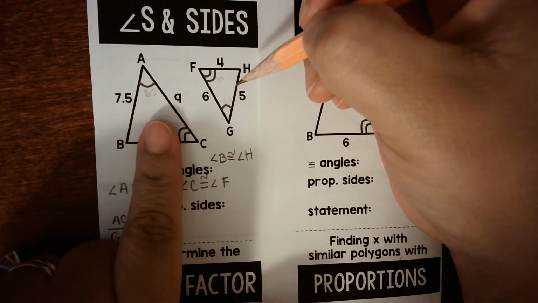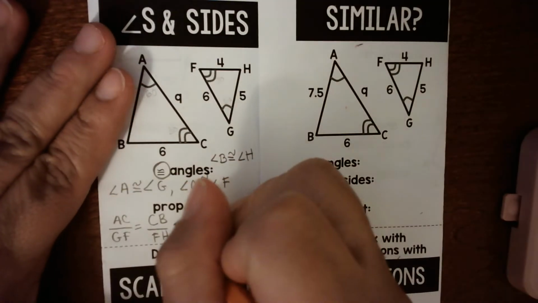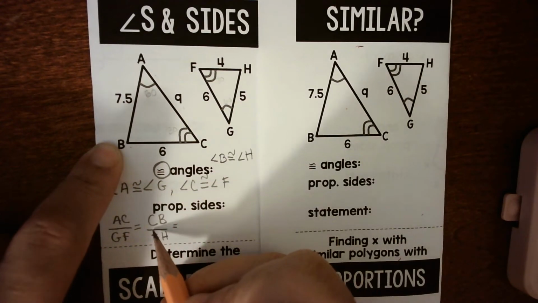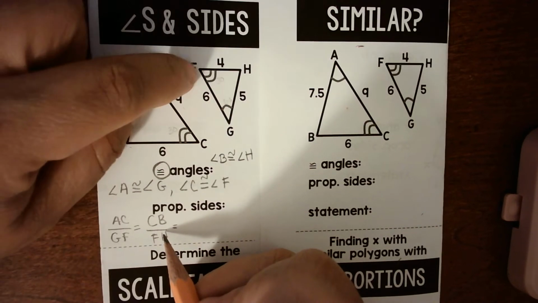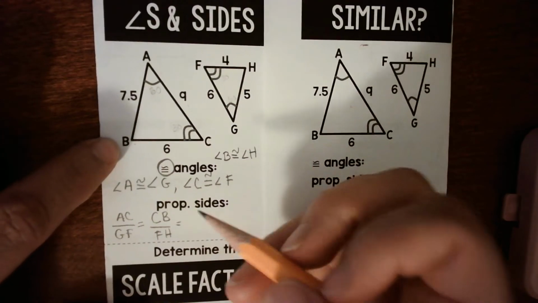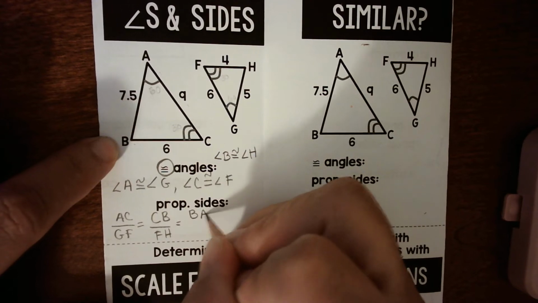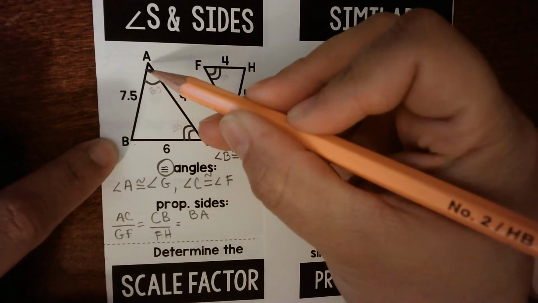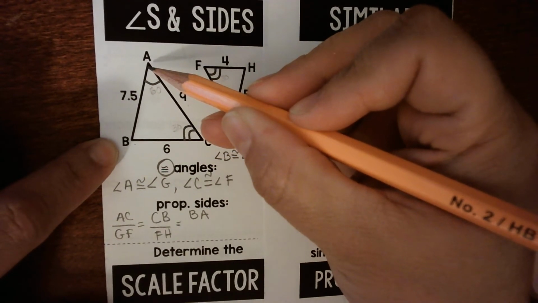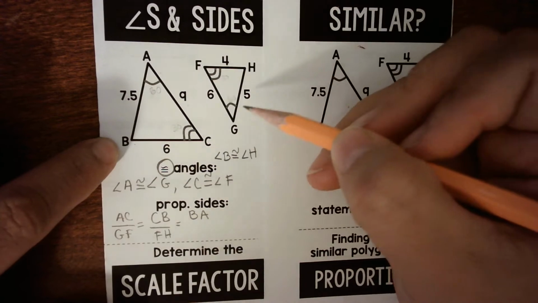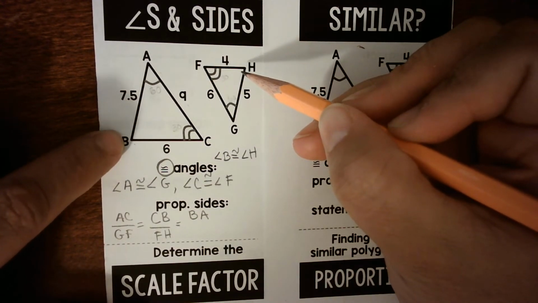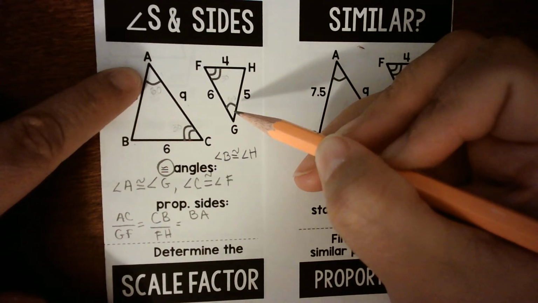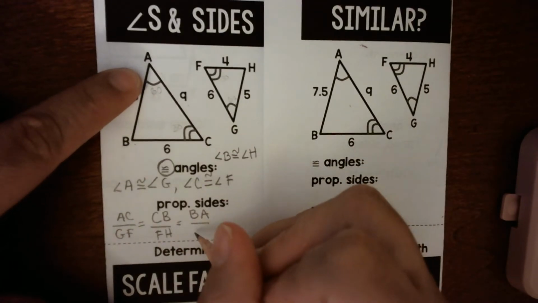All right, so this one was first, so I'm going to write BC is being compared to FH. And then the last side we have is BA. That goes with no marking along the side. So we're actually talking about that side to the angle with one marking. So if I go over here, no marking towards the side with one marking, that would be HG.